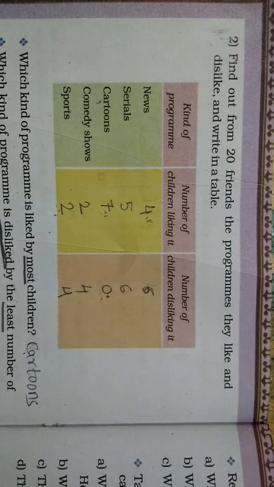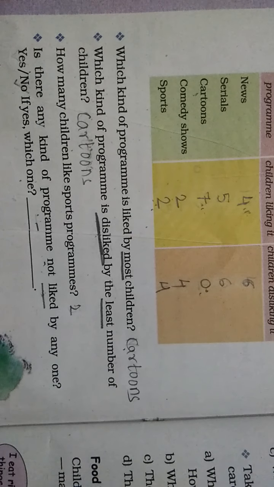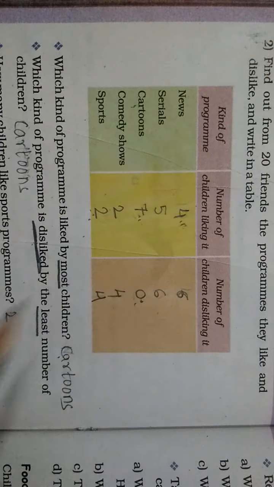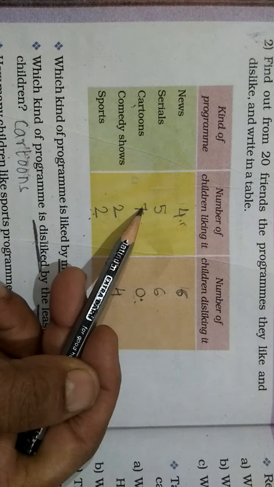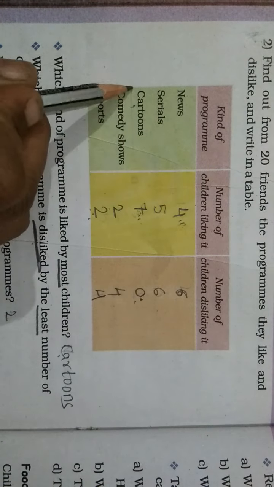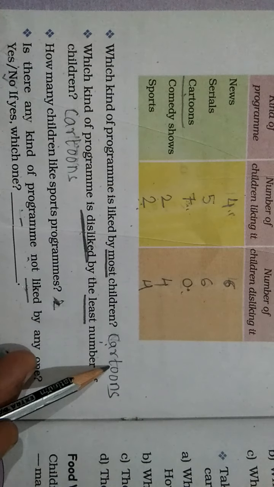Now children, here we are going to answer these questions given below. They are asking which kind of program is liked by most children. Most means maximum number of children. Now we are going to go in this liked column and we see the highest, the bigger number here is 7. And what is that program, children? Cartoons. So we will write here cartoons.